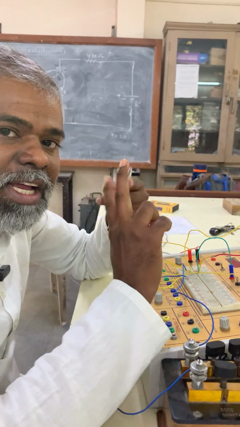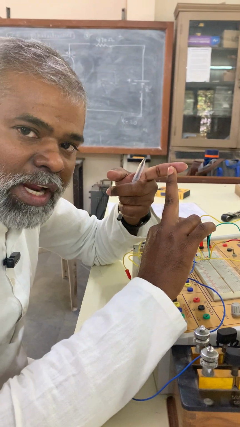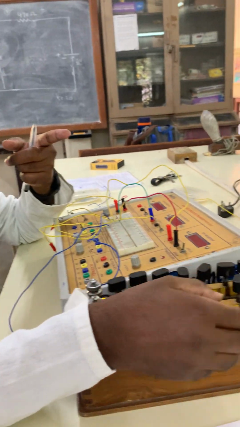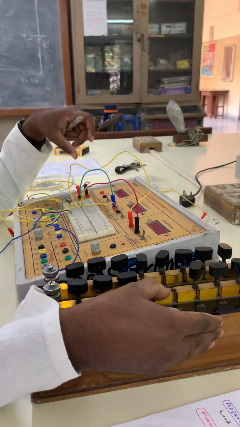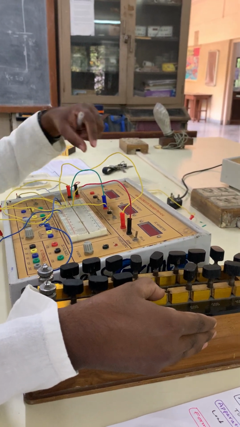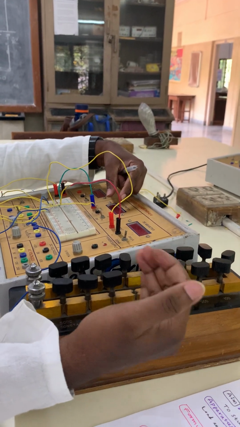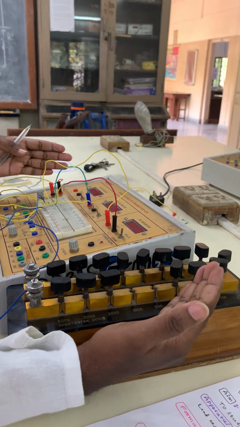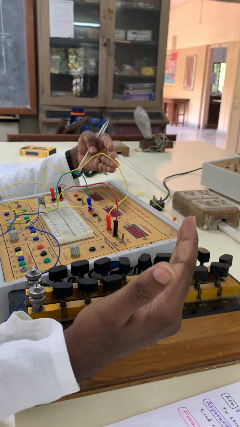Here, two types of regulation are there. One is line regulation, the second one is load regulation. In line regulation, we are keeping the load constant and we are changing the input voltage. We check whether the output voltage stays constant or not. This type of regulation we call line regulation. While changing the input voltage, we observe whether the output parameter is constant or not.